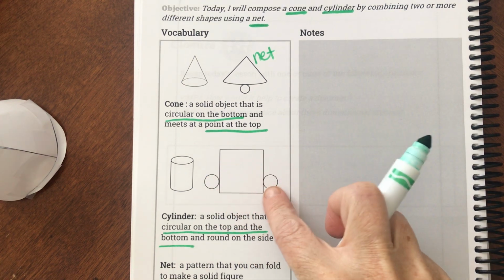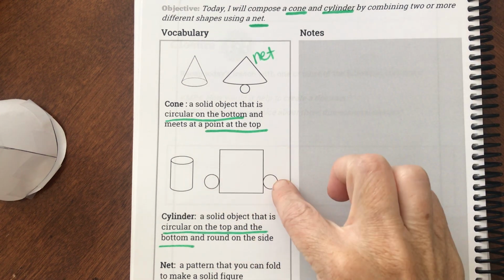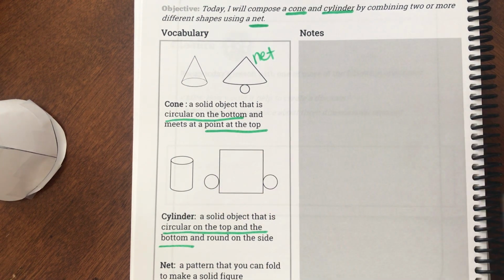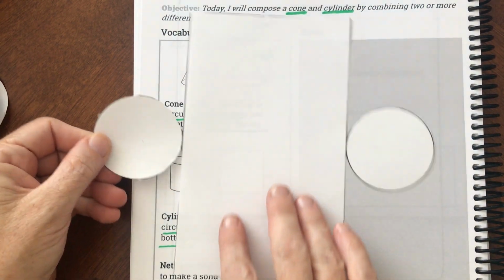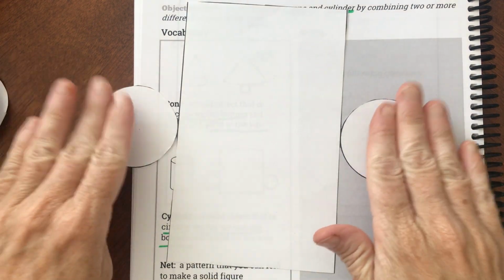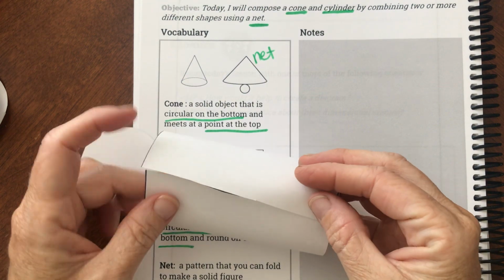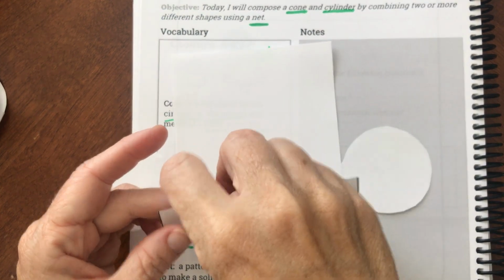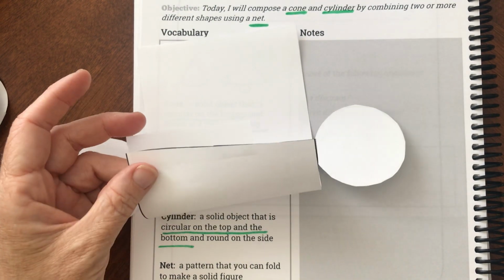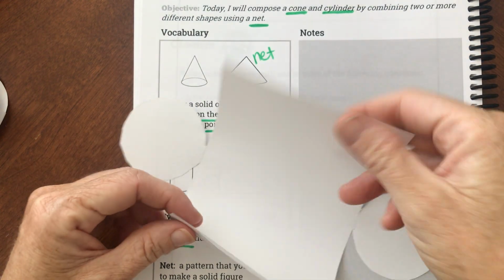Now look at what the net for the cylinder looks like. It has two circles and then some sort of rectangle. So mine looks a little bit different, but notice I have a rectangular shape and I have two circles. So the way that this is going to be made is I'm going to fold my rectangle together, and it's going to form the main part of my cylinder.